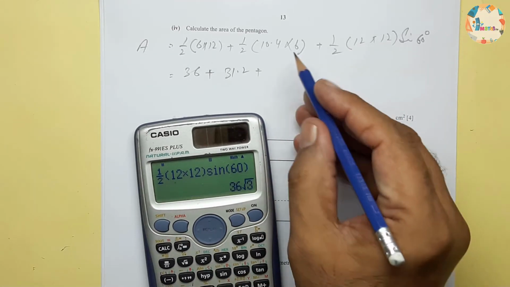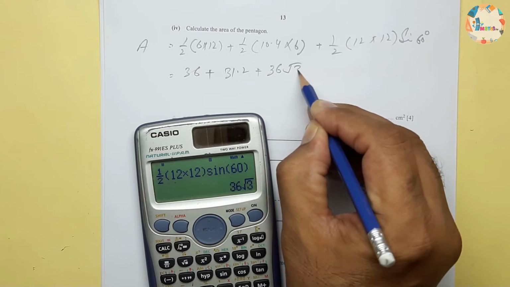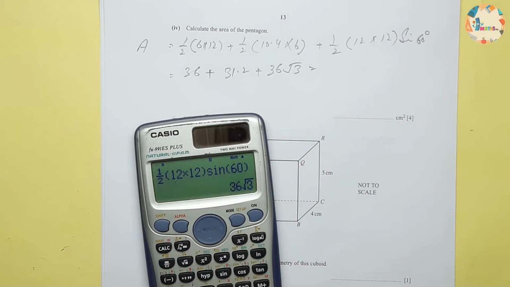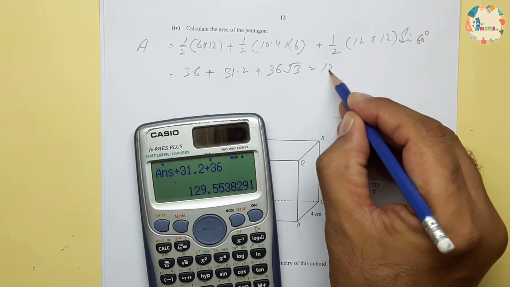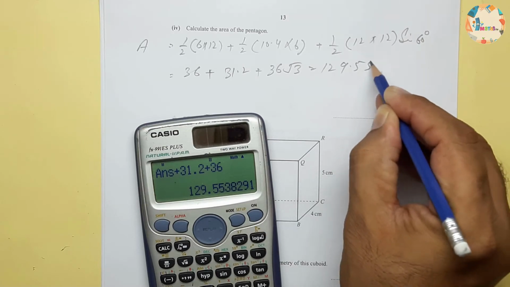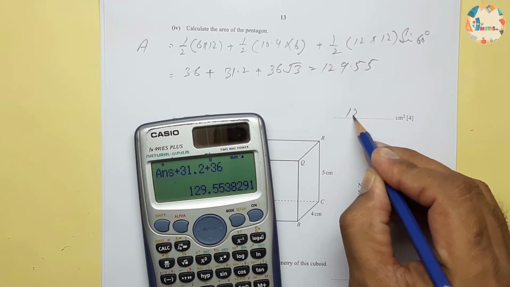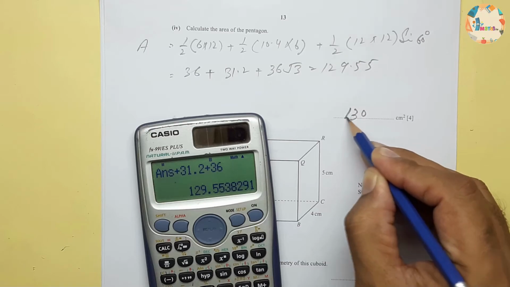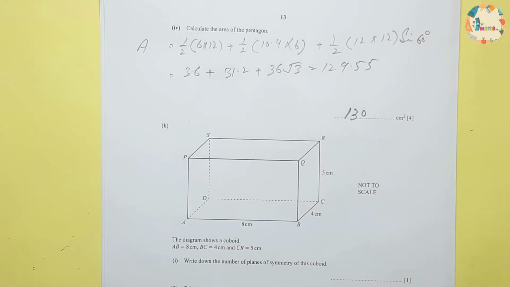62.35, or we can use this one, 36 under root 3, and if we add all these values, 62.35 plus 31.2 plus 36 will be equal to 129.55. So our answer, rounded, we can write as 130 centimeters square.